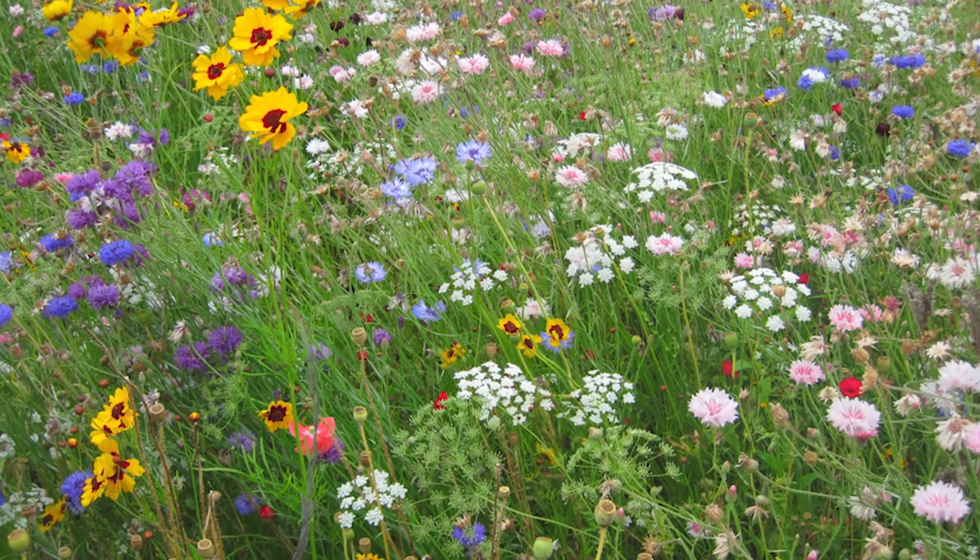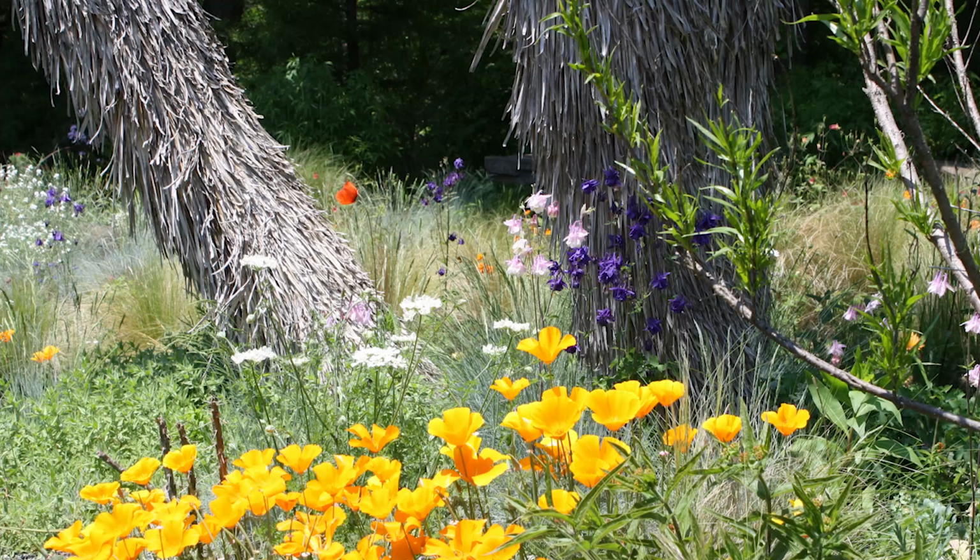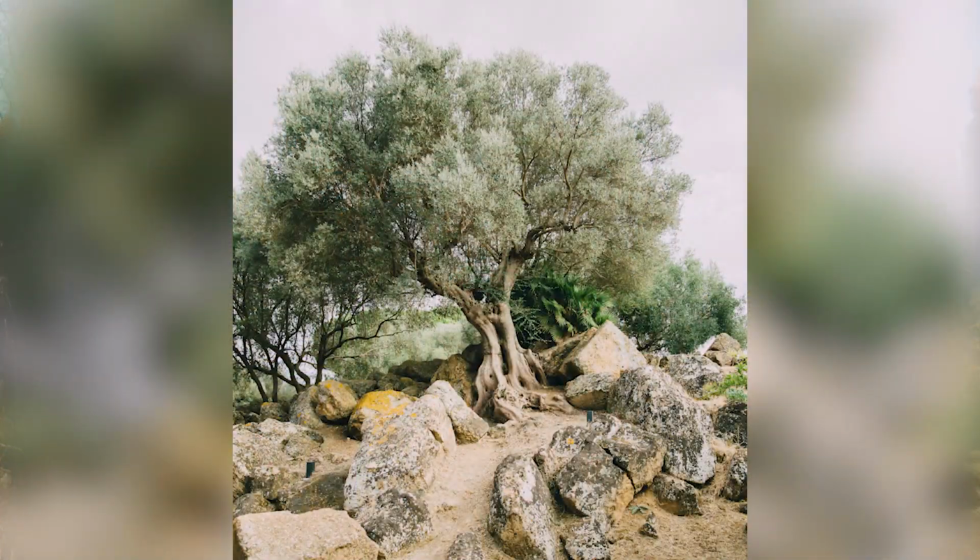And I think using natives in this case is what makes a naturalistic style garden really fun and unique, because natives will change depending on where you live in the world. So that use of natives will give your garden a real sense of place. And when you step into that garden, you'll get a real feel for the area in which it was planted, and that'll make it feel more natural.